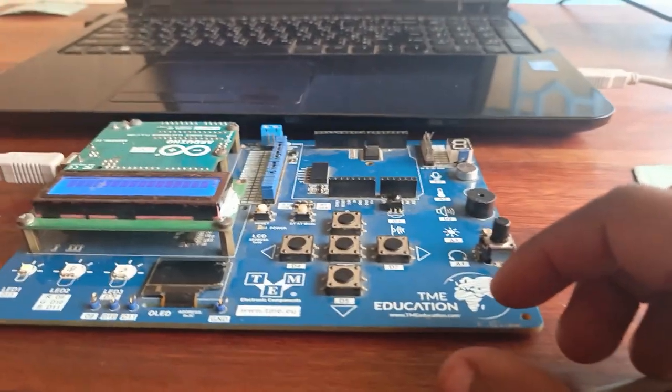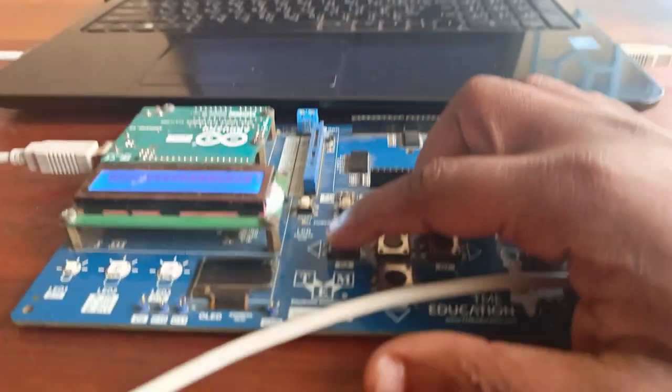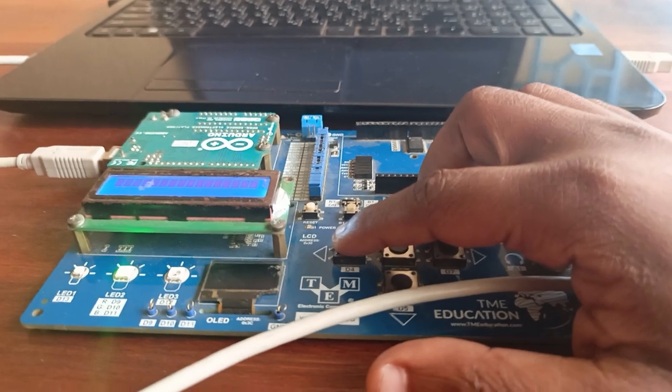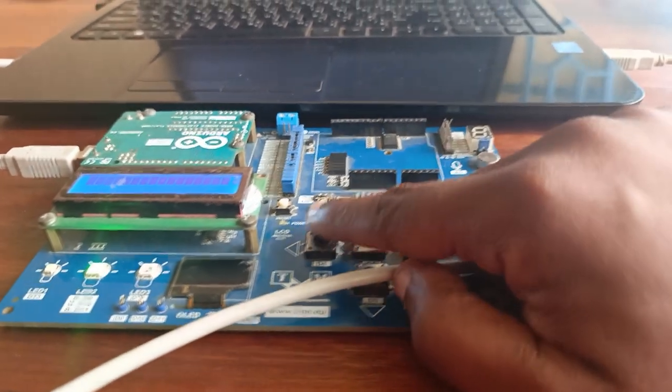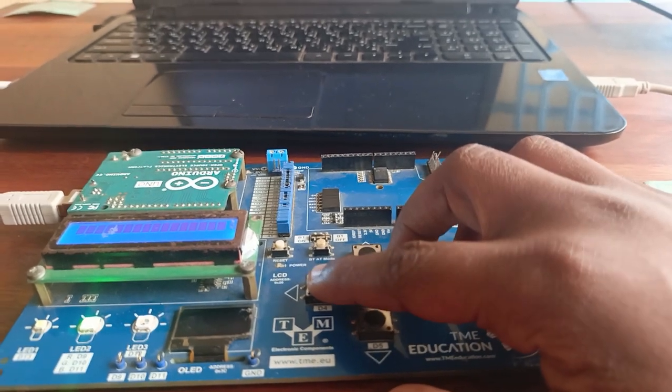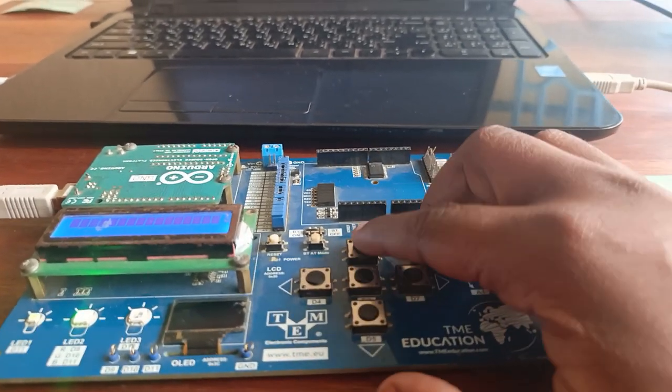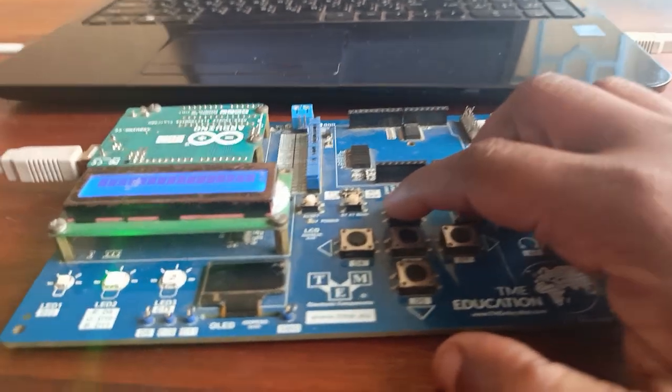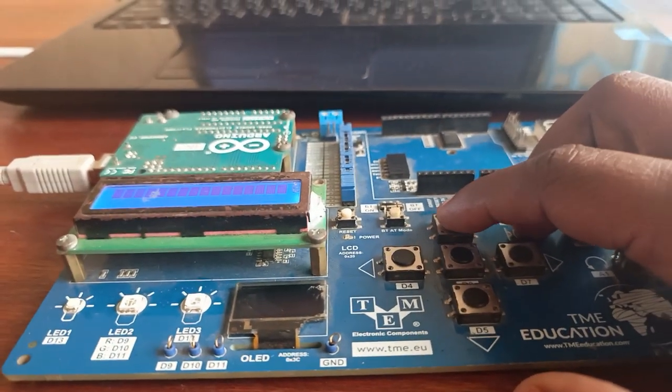Then we come here to see if I press. As you can see, if I press the first switch, which is this one, the LED is on. If I press the second one, anytime I press it, if the LED is on, it goes off. Let me put something here so people can see it clearly.